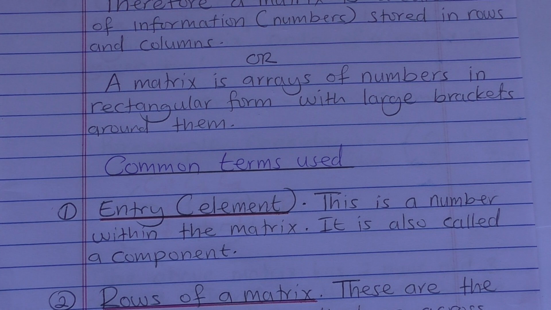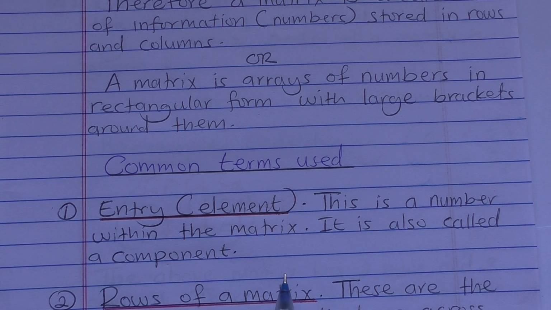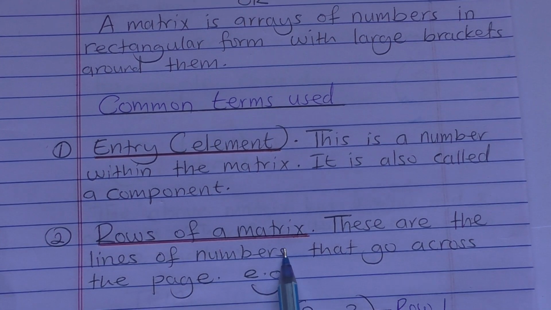And therefore, these figures or numbers that make up a matrix are what we call elements or entries. Sometimes we call them components. So when I talk about a component, an entry or an element of a matrix, I mean a number that forms the matrix.